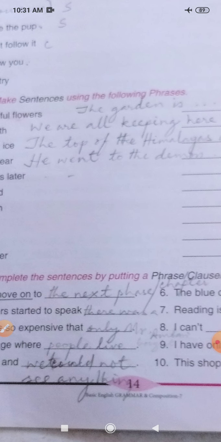Okay, next, number 5, a few minutes later. I have written: a few minutes later she started crying. Like that way. A few minutes later we arrived, it started raining. Like that way you can write many other sentences too.